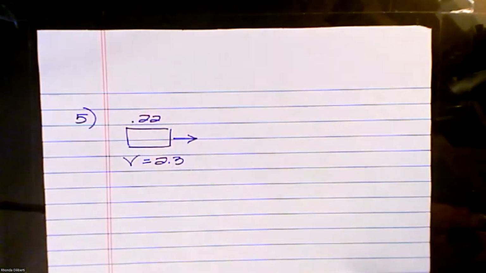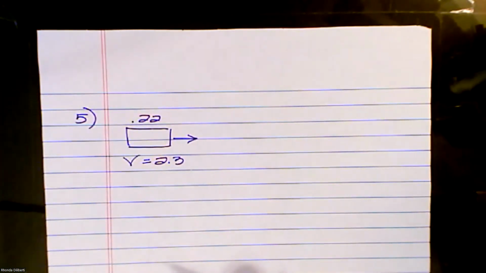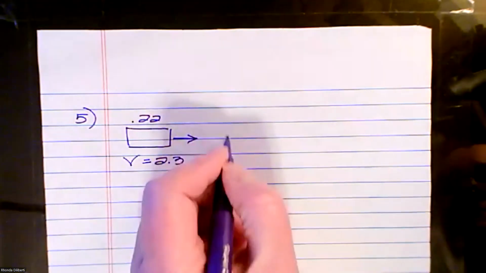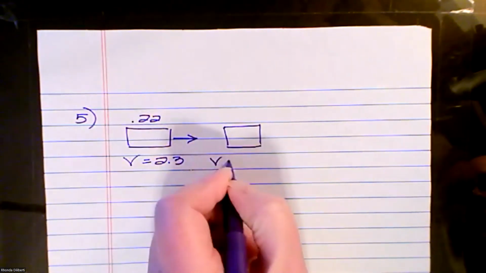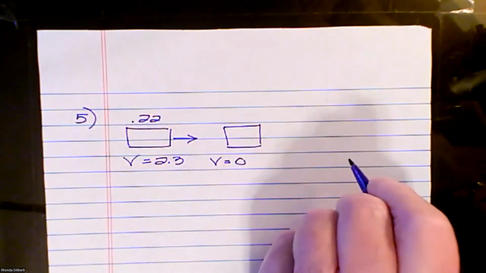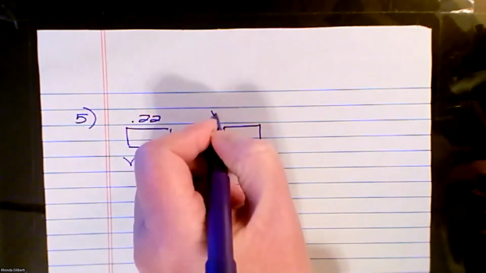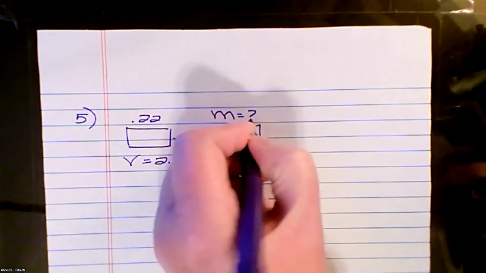So since it's positive, I'm assuming it's going that way. It's going to undergo an elastic collision with an initially stationary cart, so velocity is 0, of unknown mass. Mass equals question mark.